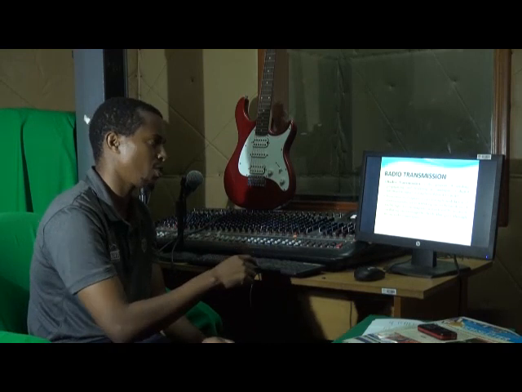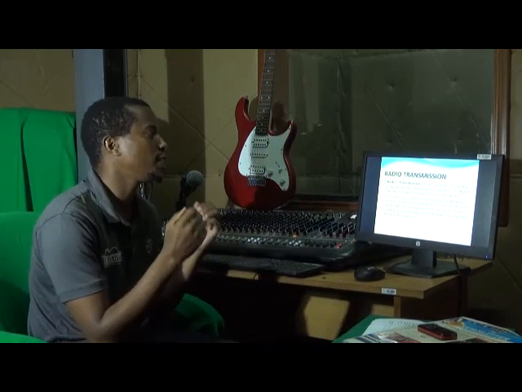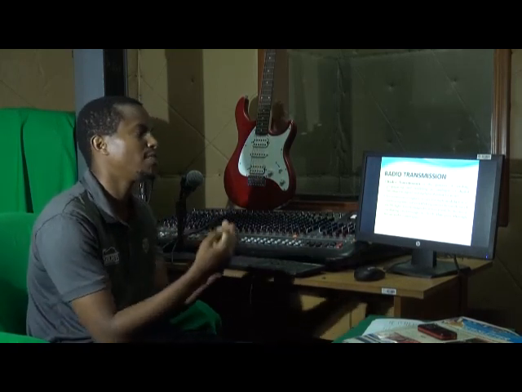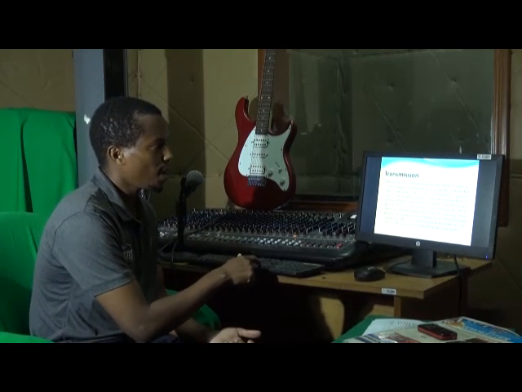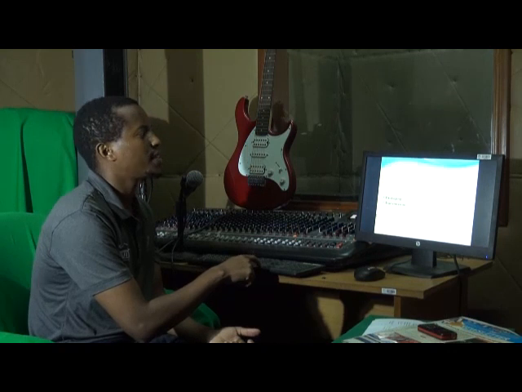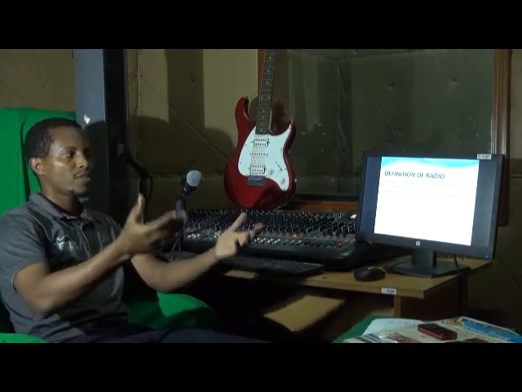I'll make sure that when I'm sending the notes, I also send a video of the same, so that you understand the whole process of transmission. But don't forget, transmission is the process of sending, propagating, and receiving an analog or digital information signal over a physical point to point.